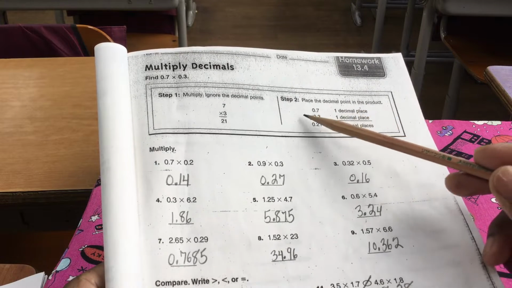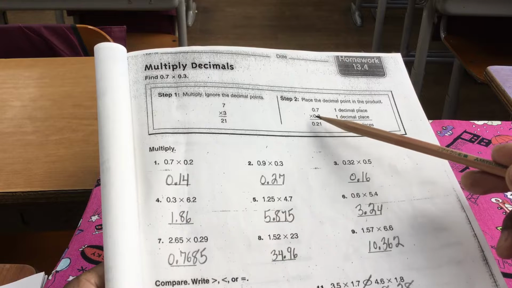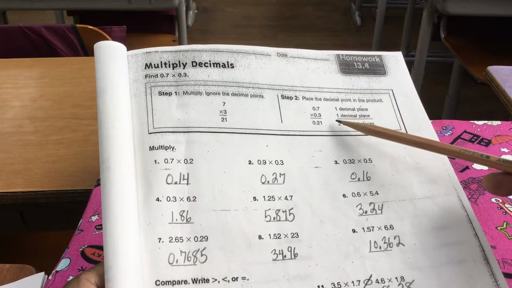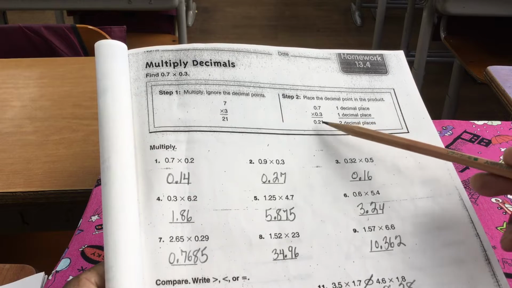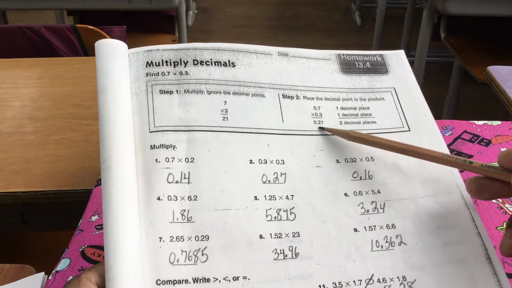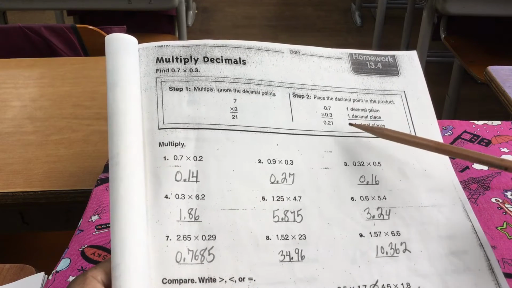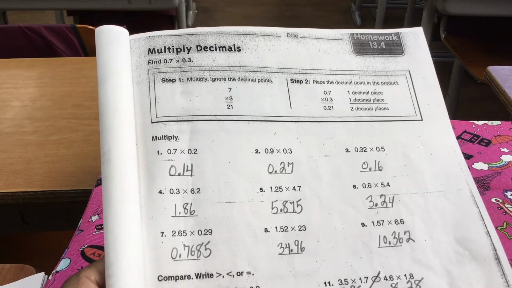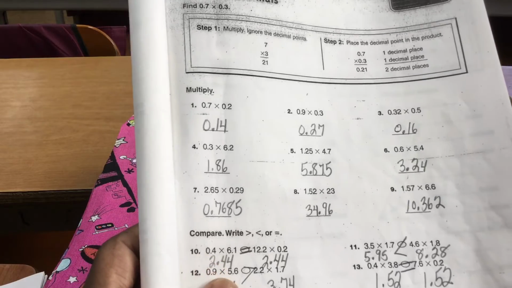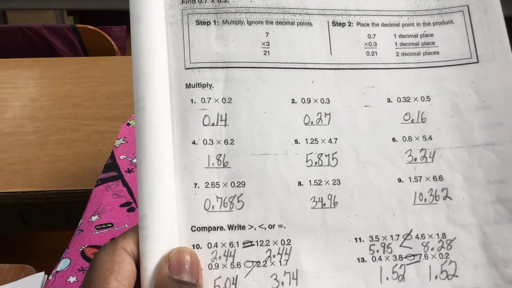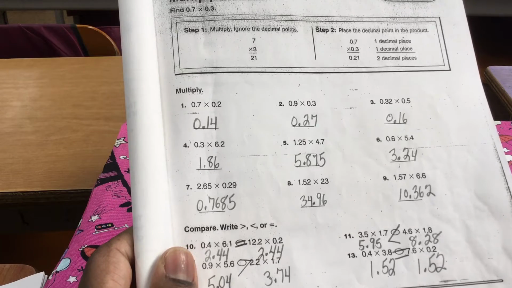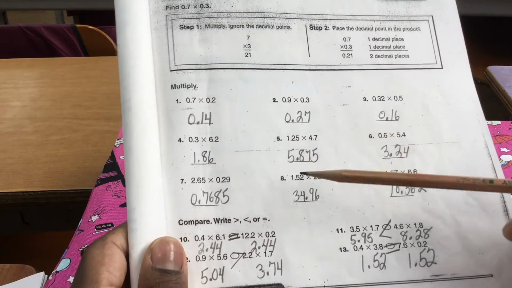0.7, that's one decimal place, times 0.3, that is also one decimal place. So we know that in our answer, we will have to move the decimal point over 2 decimal places. Okay? I'm just going to quickly go through the answers because we have an entirely different lesson to go into today.